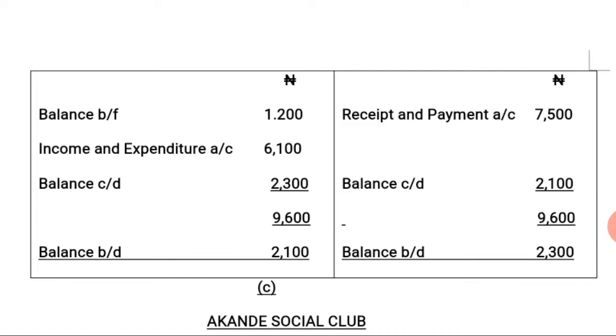Then we have the amount owing by members as at the end of the year 2014, as stated in additional information number 4, 2,100 naira. So by adding that 2,100 naira, the amount owing by the members at the end of 2014, to the amount collected of 7,500, we have the total of 9,600 naira.